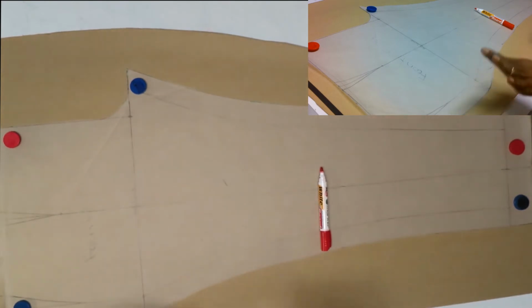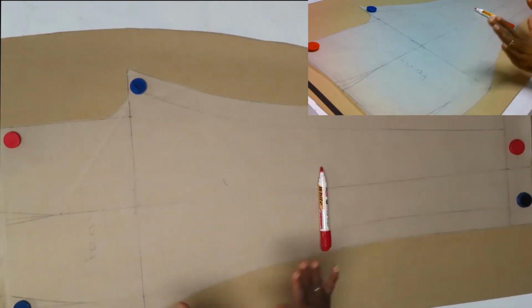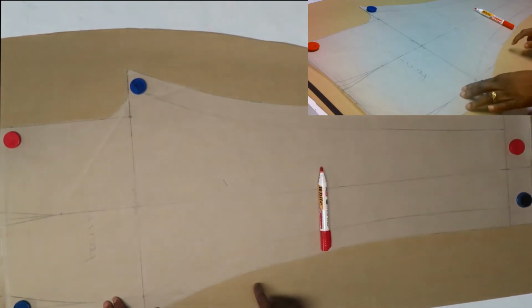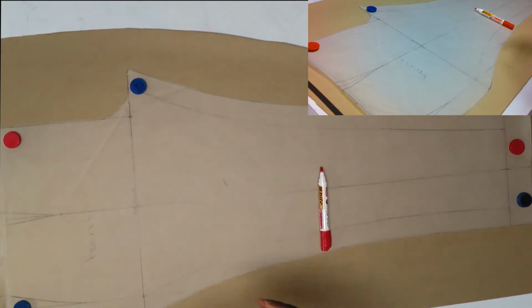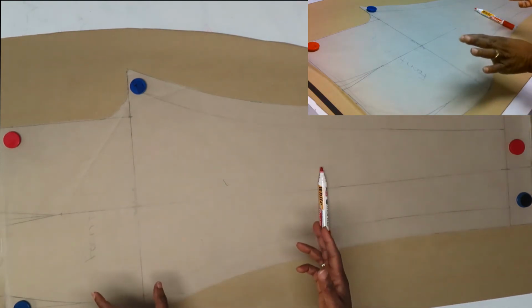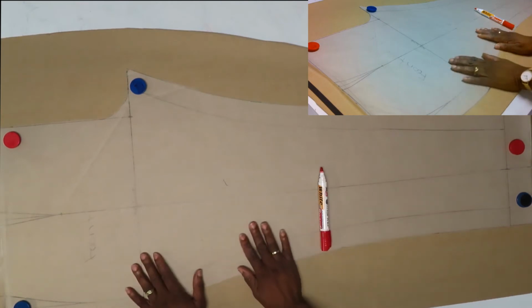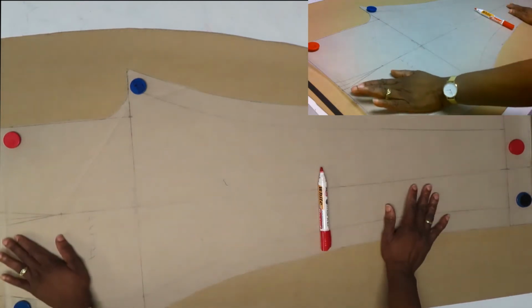Okay. So now I decided to use brown pattern paper so that you can see clearly what I'm going to do. Now we have drafted the front pattern.